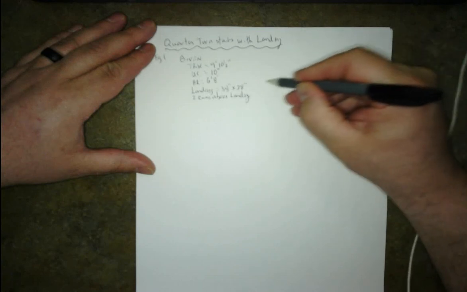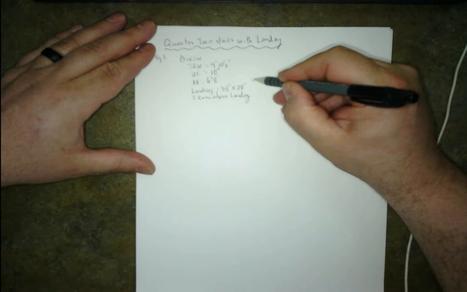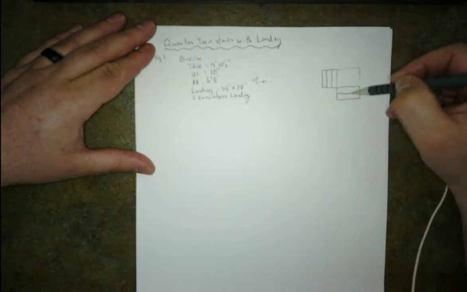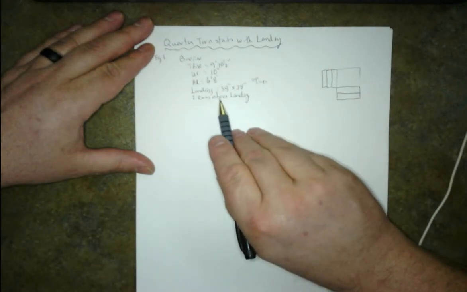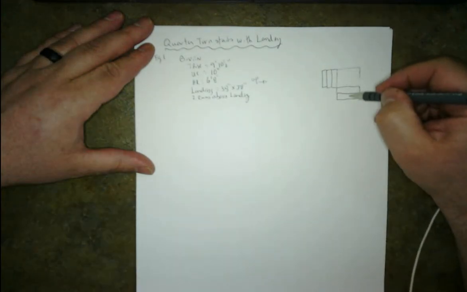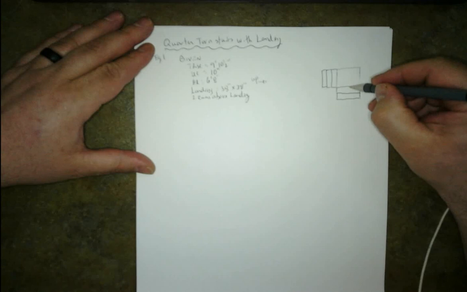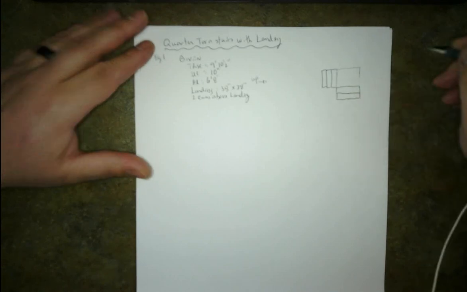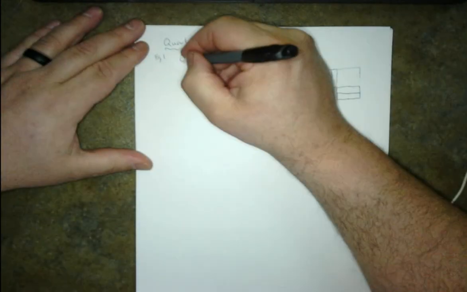So this would be like an upwards direction here. Upwards direction to a landing, and then there's basically, like it says here, 2 runs above the landing. So if that's the landing, there's 2 runs, which then means there's 3 risers. That's a riser board, that's a riser board, and that's a riser board. Okay? So that would be given.